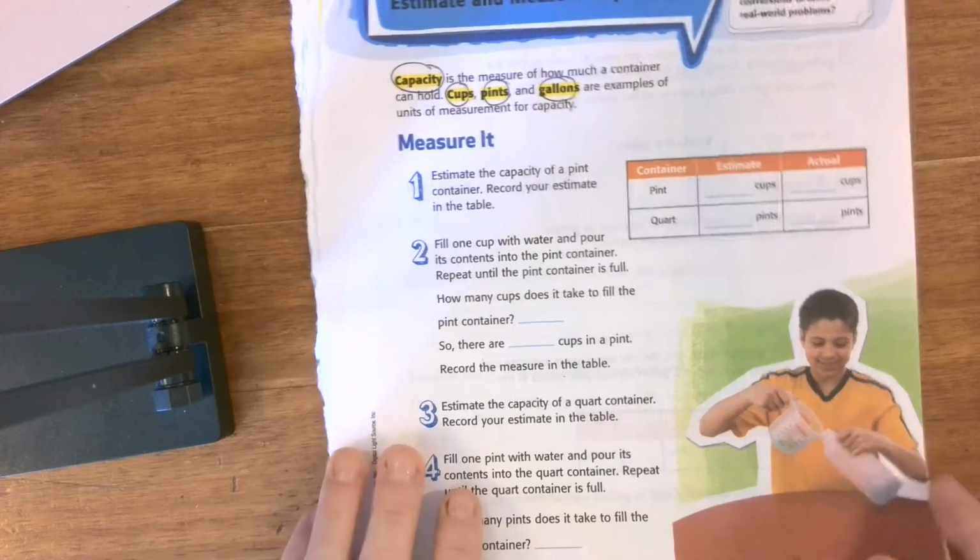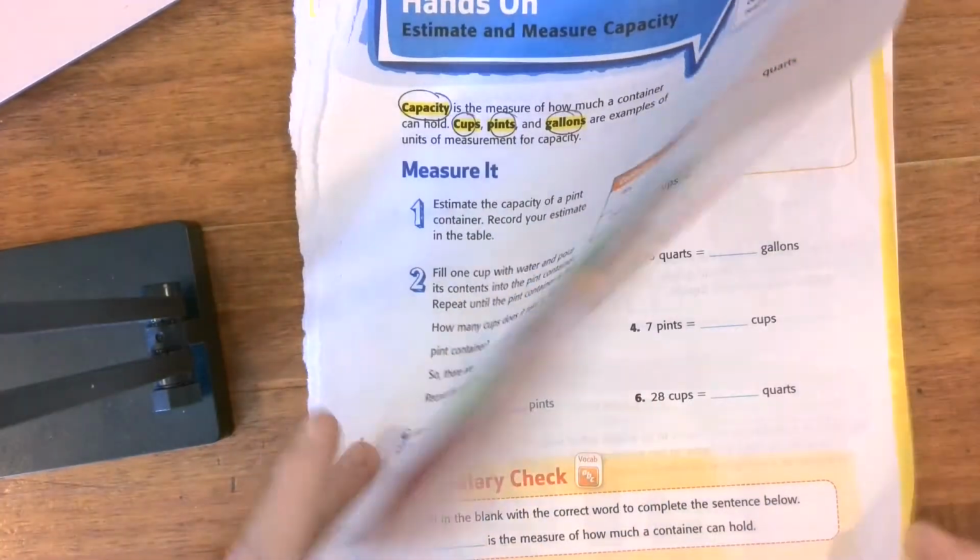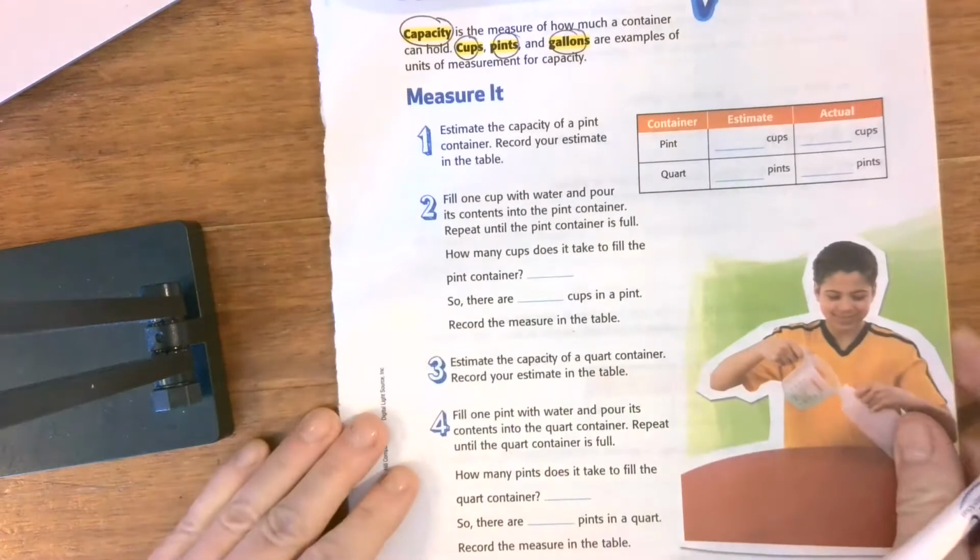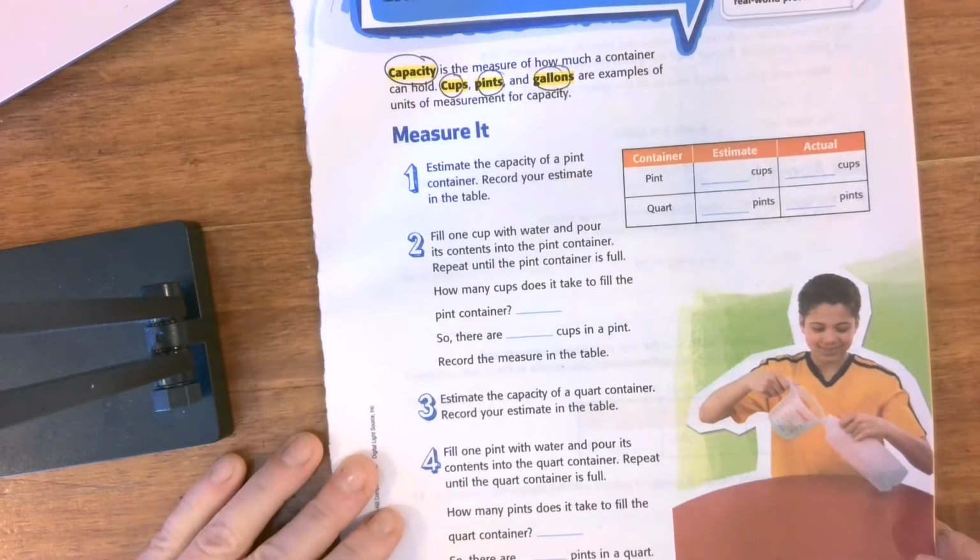All right, so we're going to start with lesson number 6. This is a really short lesson. You guys have probably, this is your most practice standard. You've probably been measuring with capacity from first grade on.